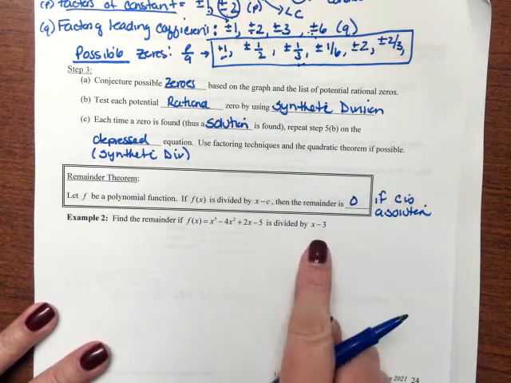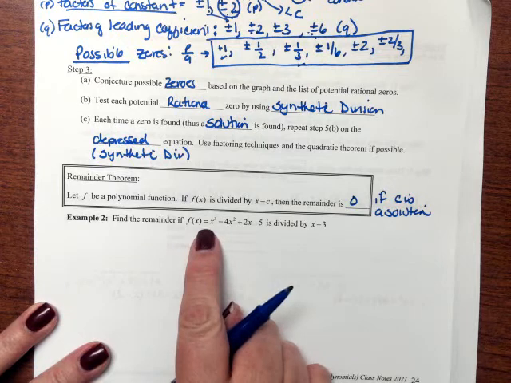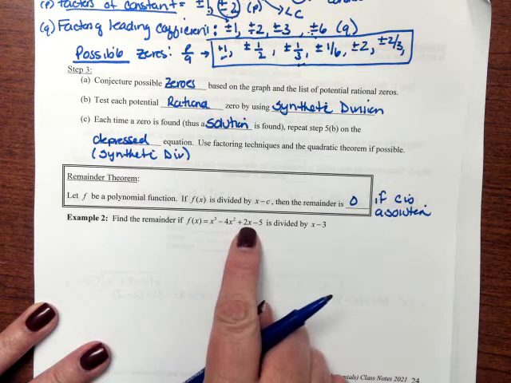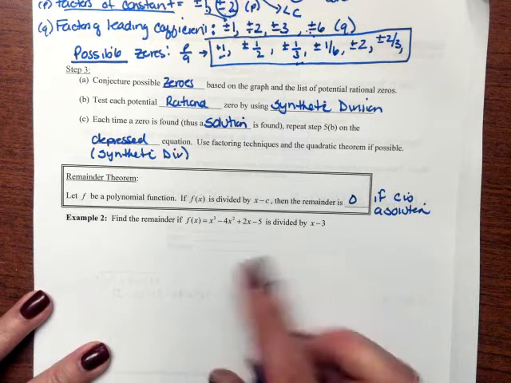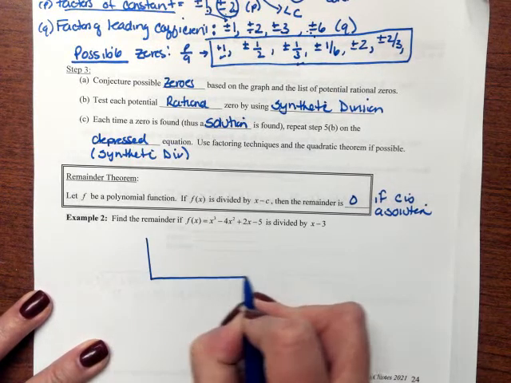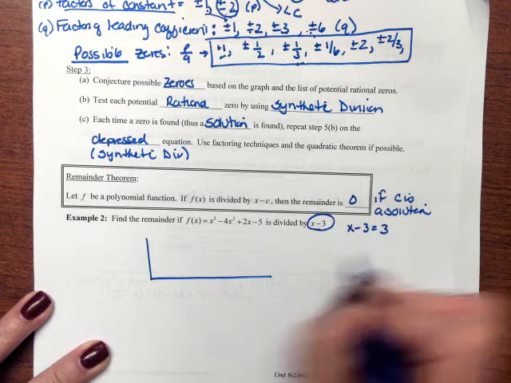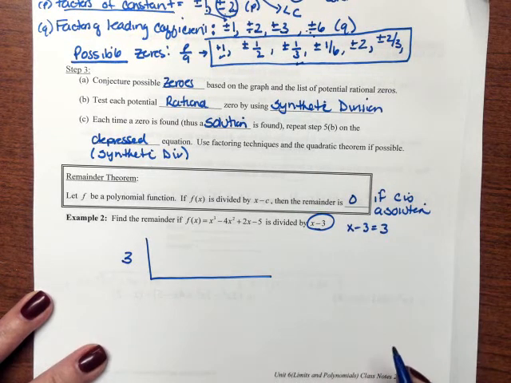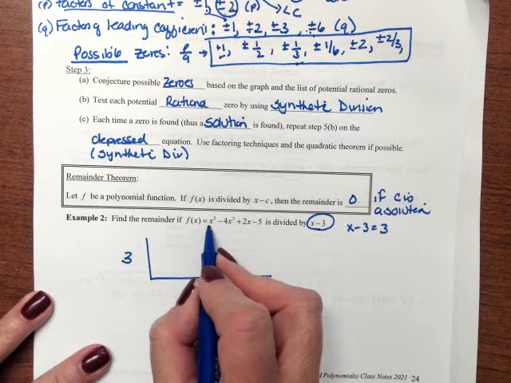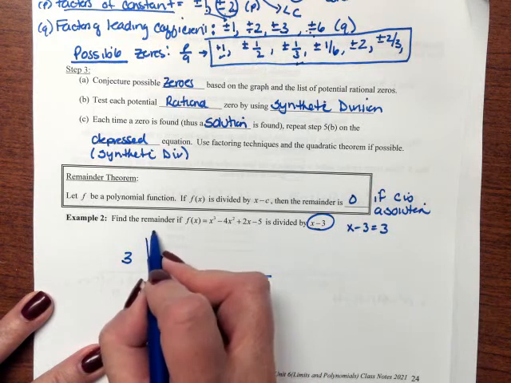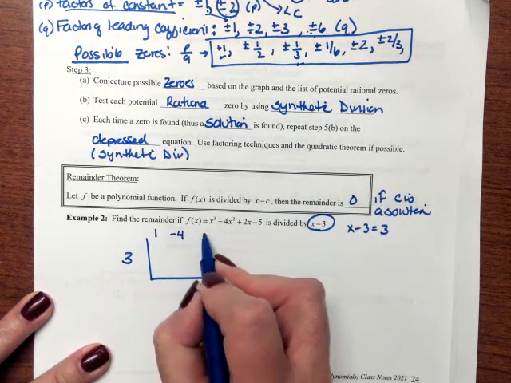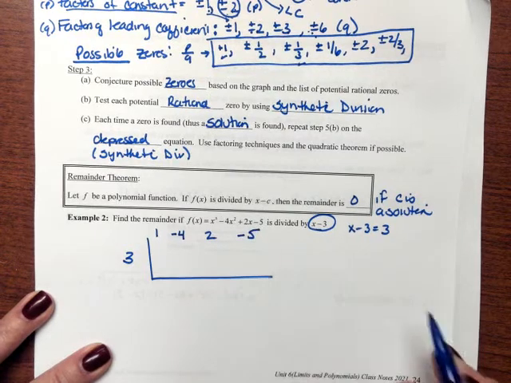So to find the remainder if x cubed minus 4x squared plus 2x minus 5 is divided by x minus 3, remember we can do synthetic division. Remember, you find the zero of x minus 3, and that's your 3, and that's what goes on the outside of the division. Again, you line up the coefficients from the polynomial, so there's 1, -4, 2, and -5.